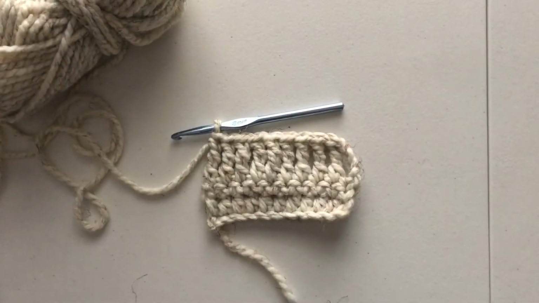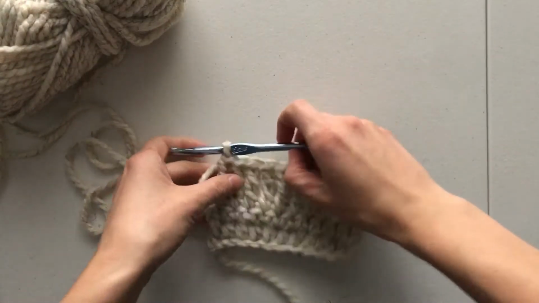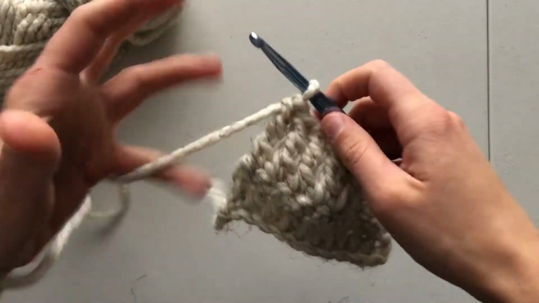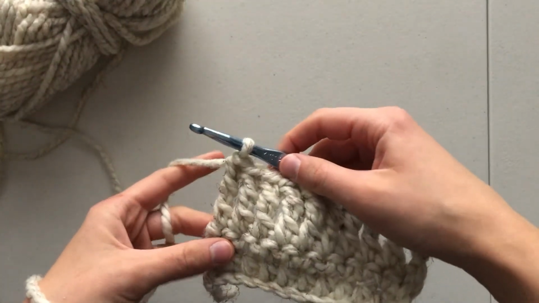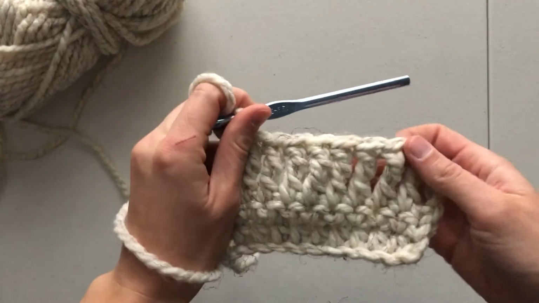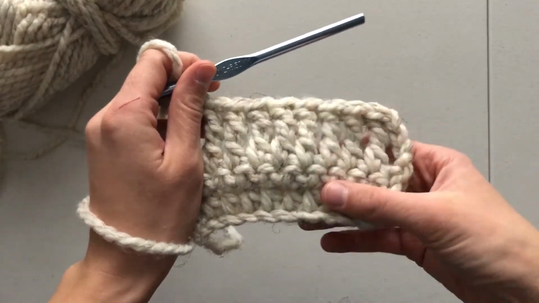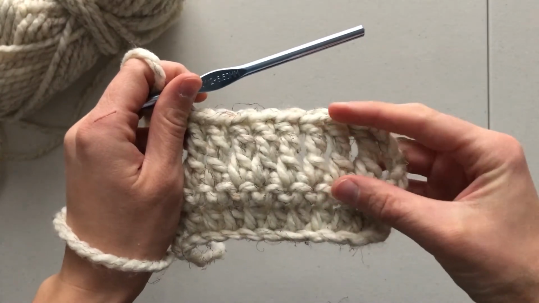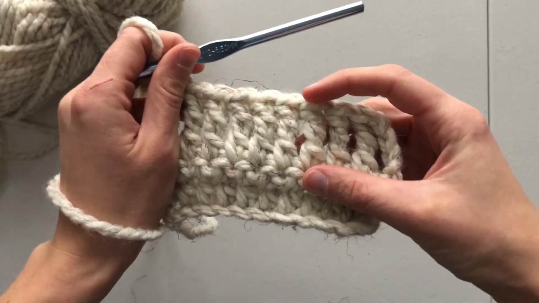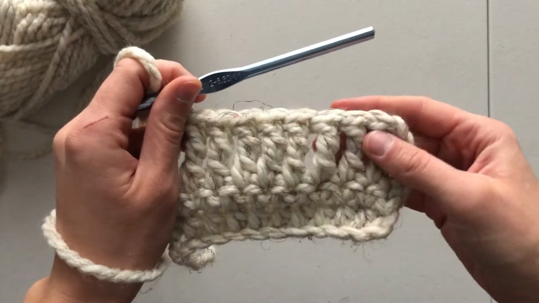At this point, I think you get the picture, but I'm going to show you the last basic crochet stitch, which is the treble crochet. So this is an example of what a treble crochet looks like, and it is a really tall stitch.